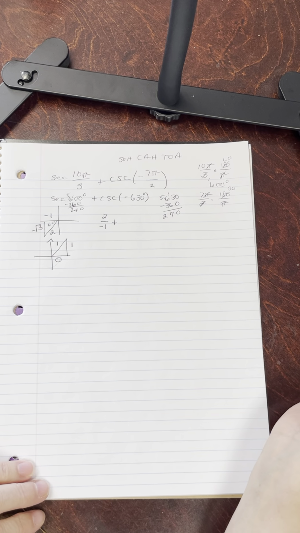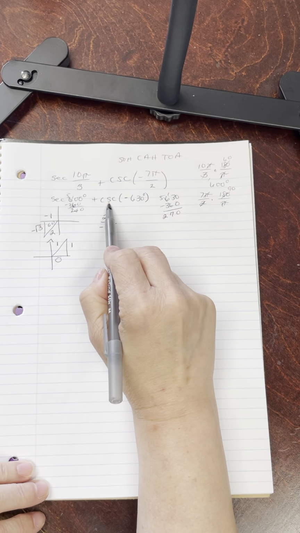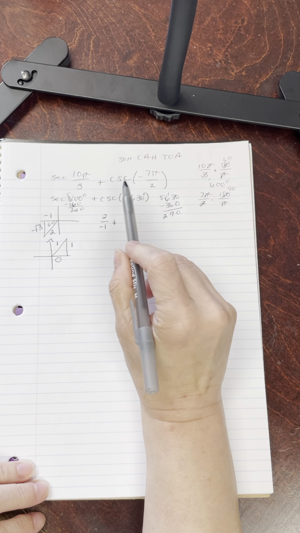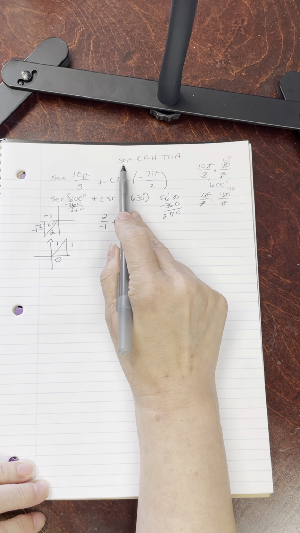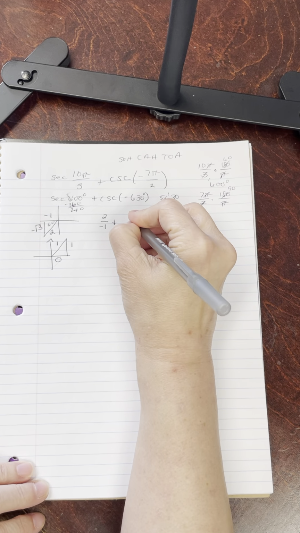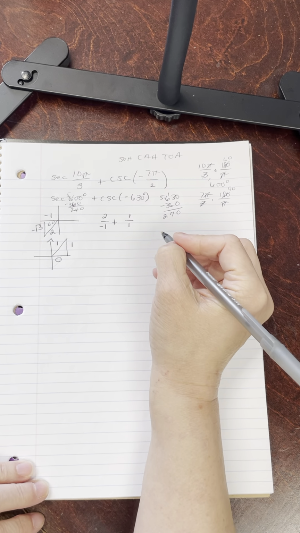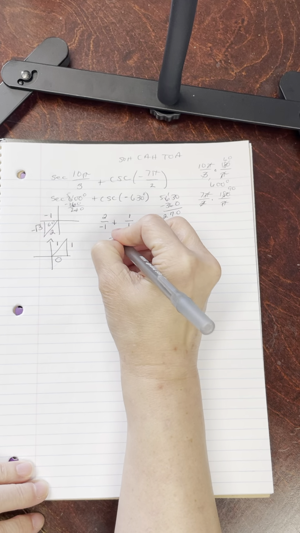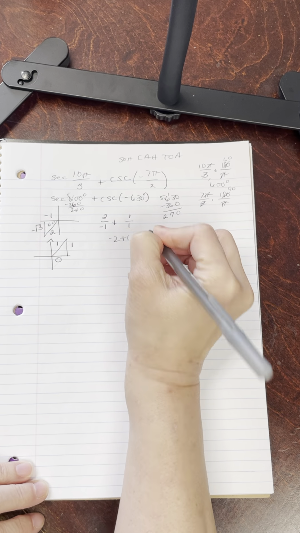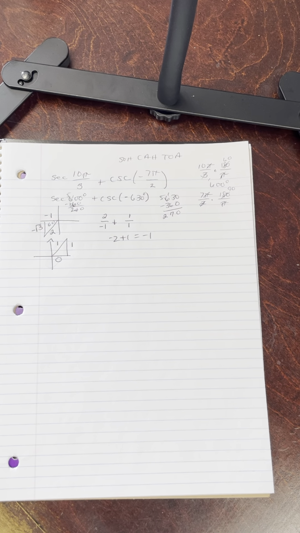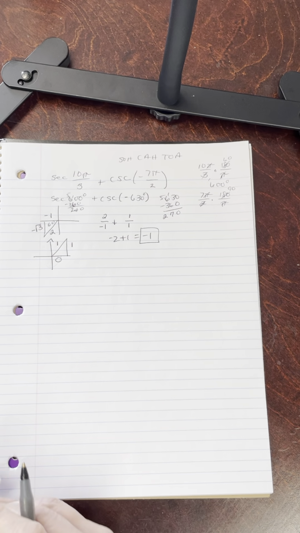Now, cosecant is the opposite of sine. So hypotenuse over opposite is what we're looking for. The hypotenuse is 1, the opposite is 1. And this is basically -2 plus 1, so that gives us -1. Yep, checking that answer on the next page.